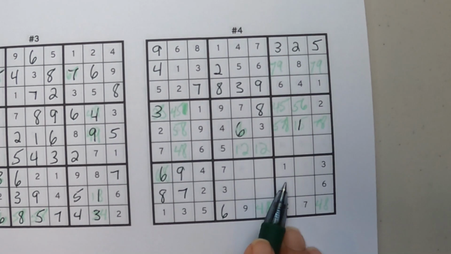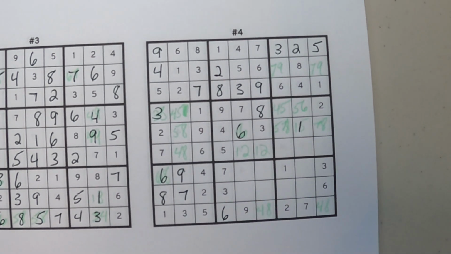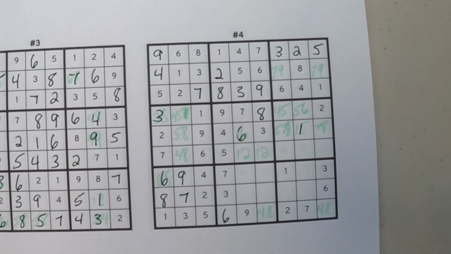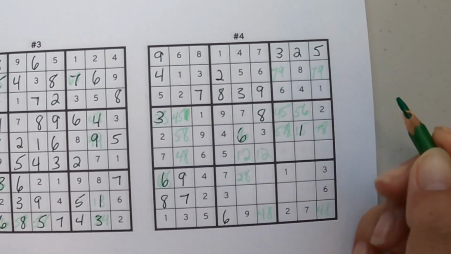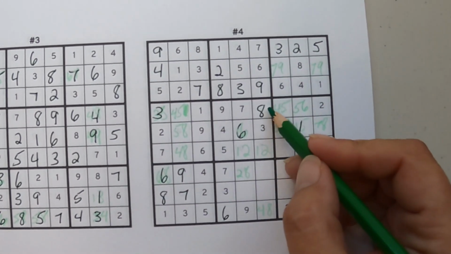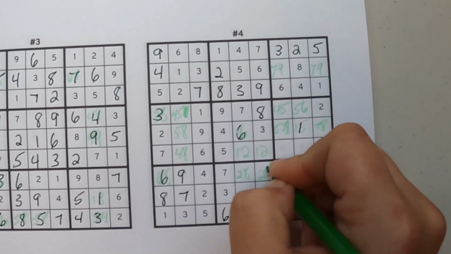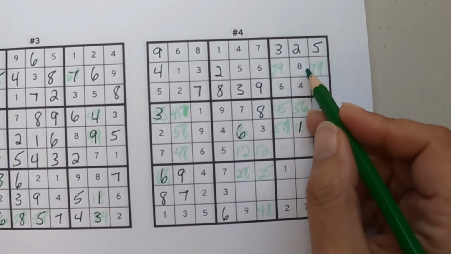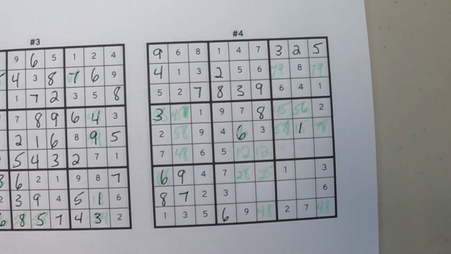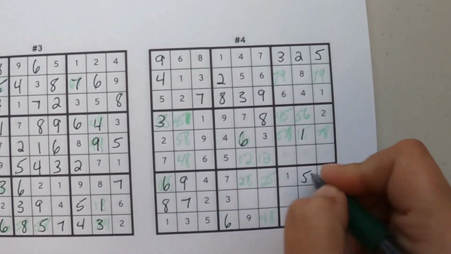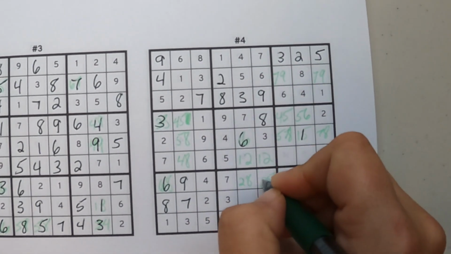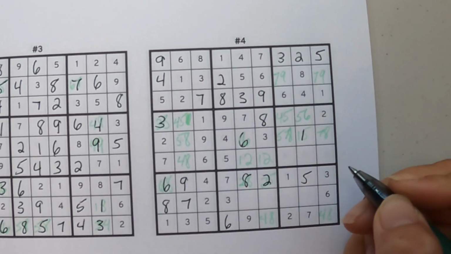If we look at this row, we're missing 2, 5, and 8. We've got a 5 here, so 2, 8. 8 here, so 2, 5. 8 here, and a 2 here. Oh, and 2 and 8 there. So this is our 5. That makes this our 2 and our 8.